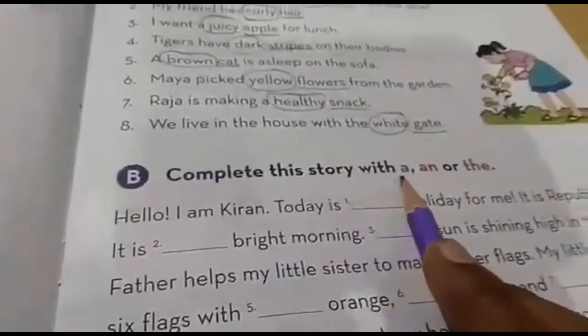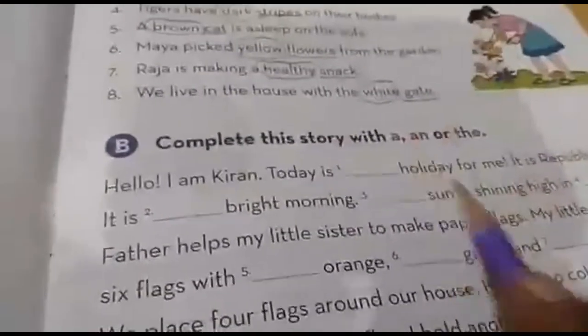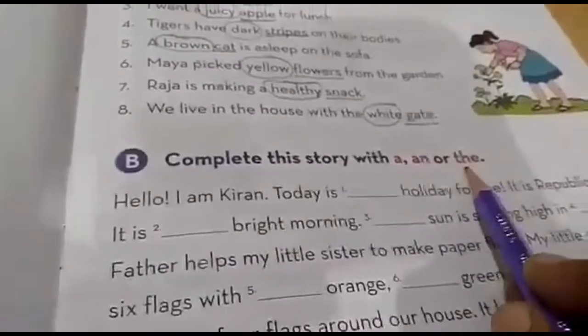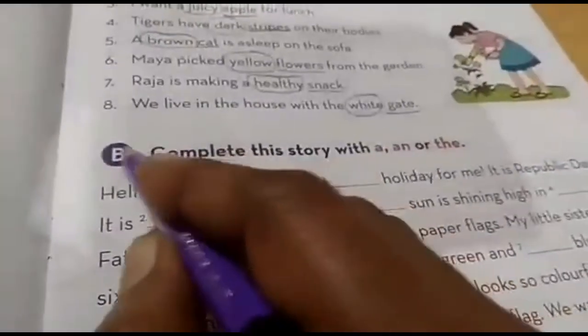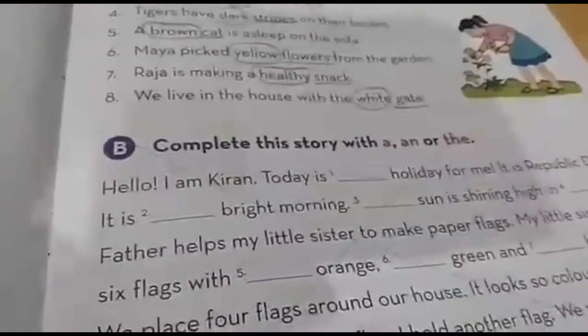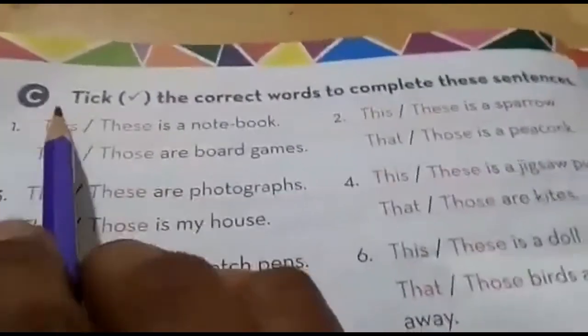Here exercise B. Complete this story with a, an or the. As you all know, we have learnt only a and an. We have not learnt the. So this exercise we are going to skip. Okay. Now all will turn the page to page number 34. Okay, keep your finger on the book and repeat the question after me.